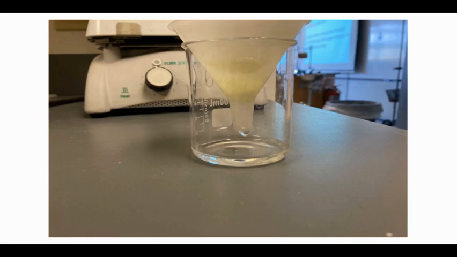Here's a close-up of your final filtration. You see a clear liquid that is dripped out through the bottom of the filter paper and a yellow powder that has stayed on top of the filter paper.